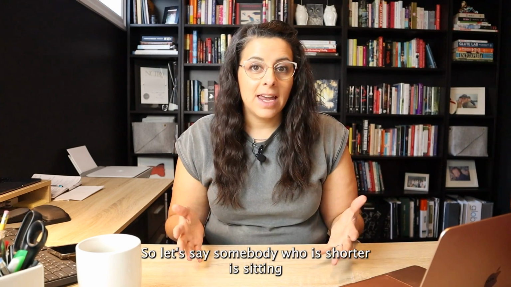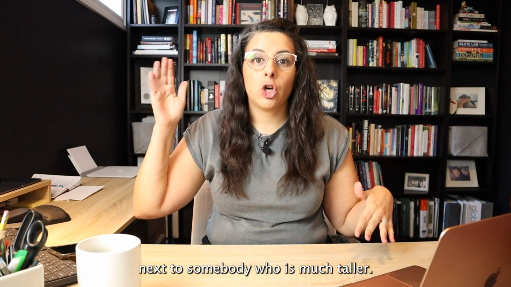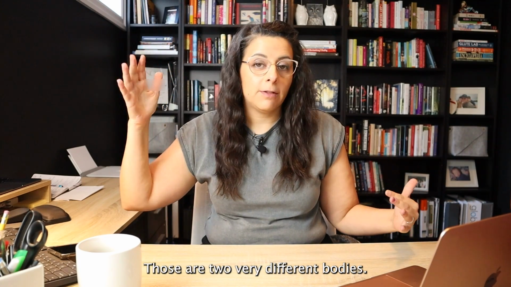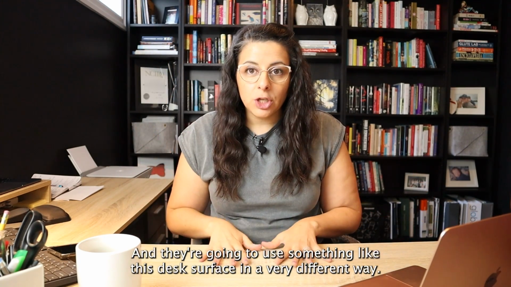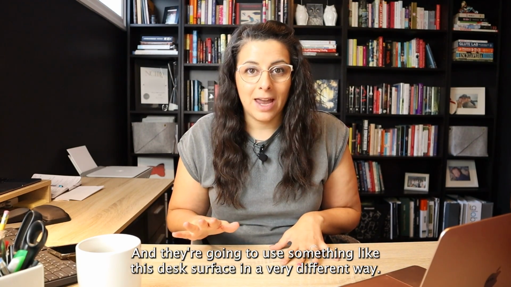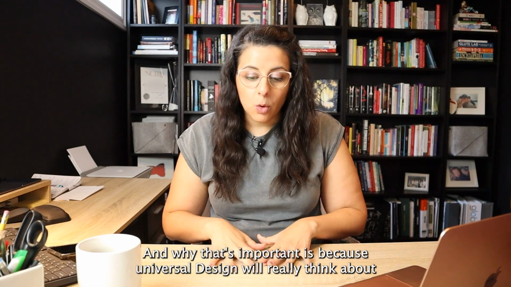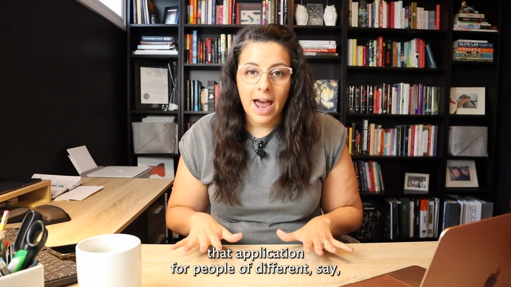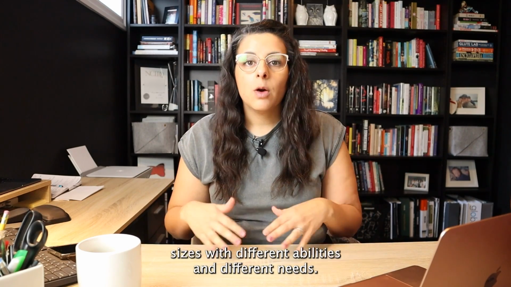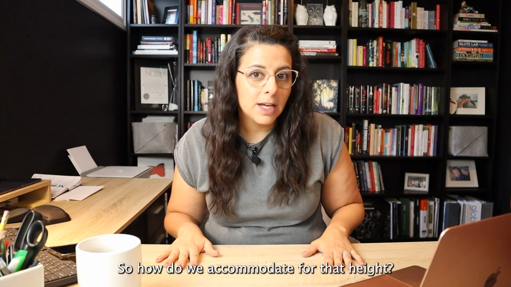So let's say somebody who is shorter is sitting next to somebody who's much taller, so maybe 4 foot, and 7 foot. Those are two very different bodies, and they're going to use something like this desk surface in a very different way. And why that's important is because universal design will really think about that application for people of different, say, sizes, with different abilities and different needs. So how do we accommodate for that?